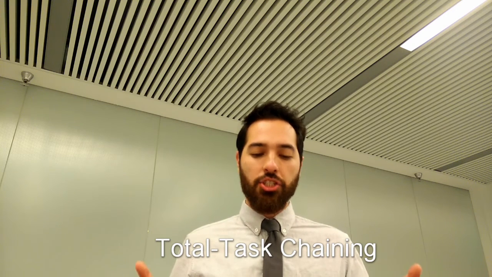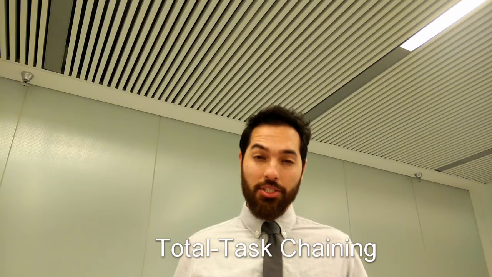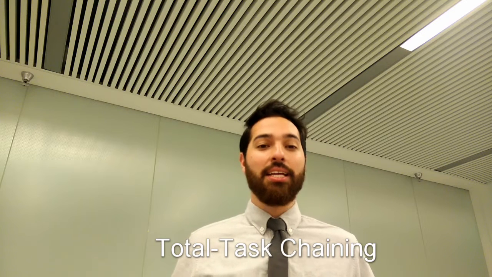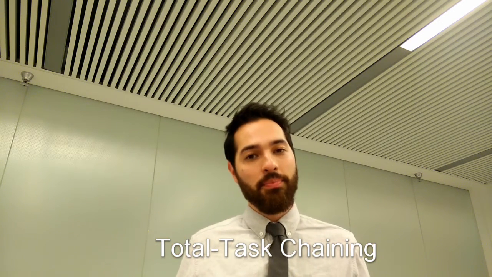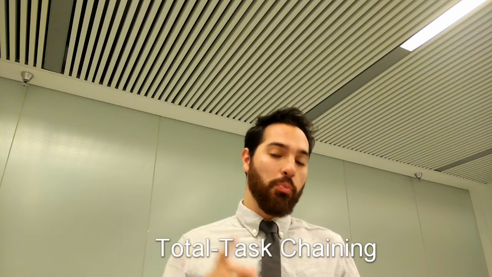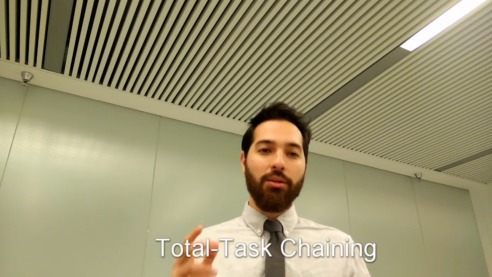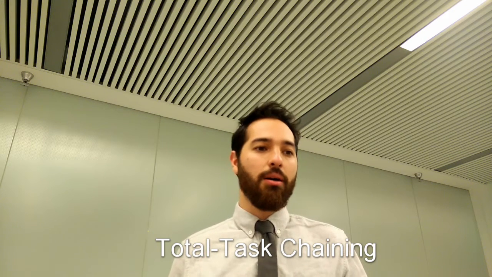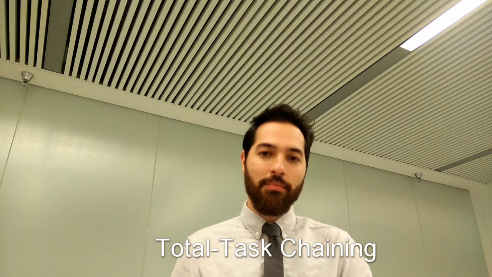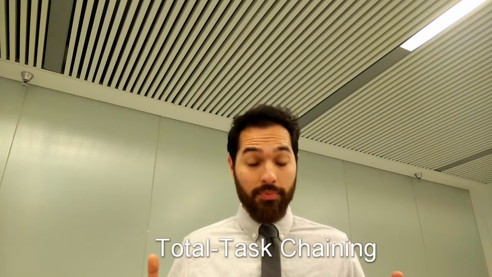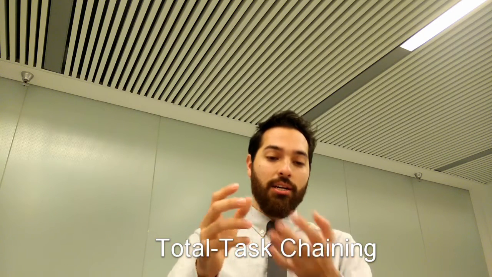So the last one is total task chaining. What is total task chaining? Basically, it's that you teach the whole task at once, okay? And you only help out with prompts along the way. So with the hand washing, let's say they're pretty good at getting the soap, and they're really good at drying the hands, right? You do this total task training, and they're going to go through it.